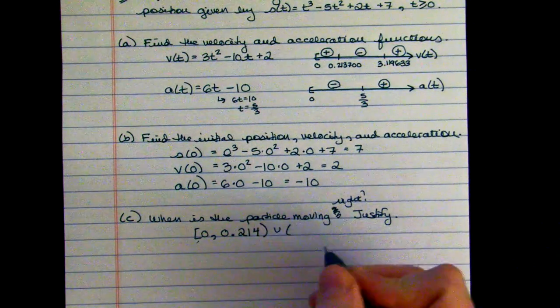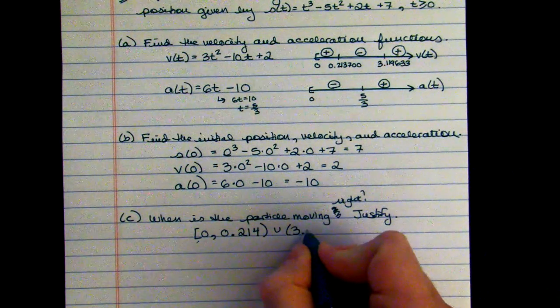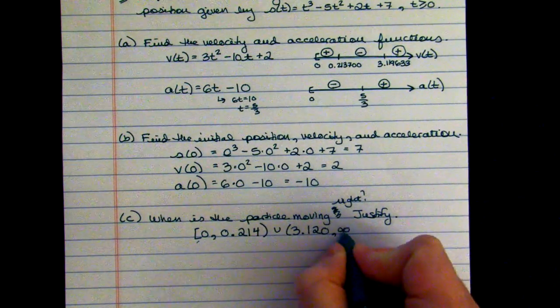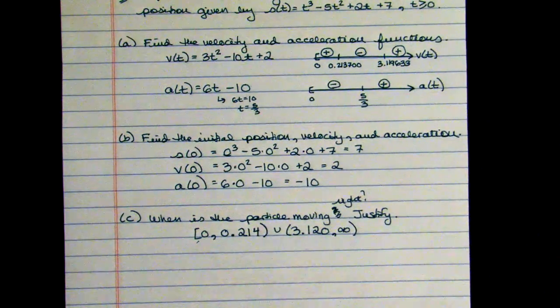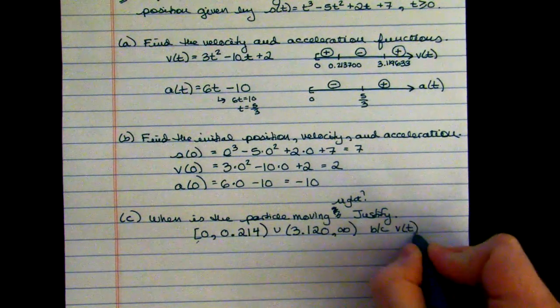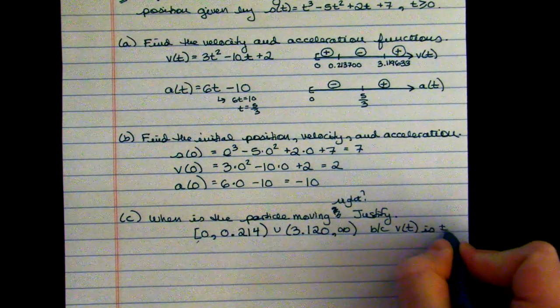And then again, I'm moving right between time 3.120 and infinity. Why? Because v of t is positive. That's what we're going to do for that.